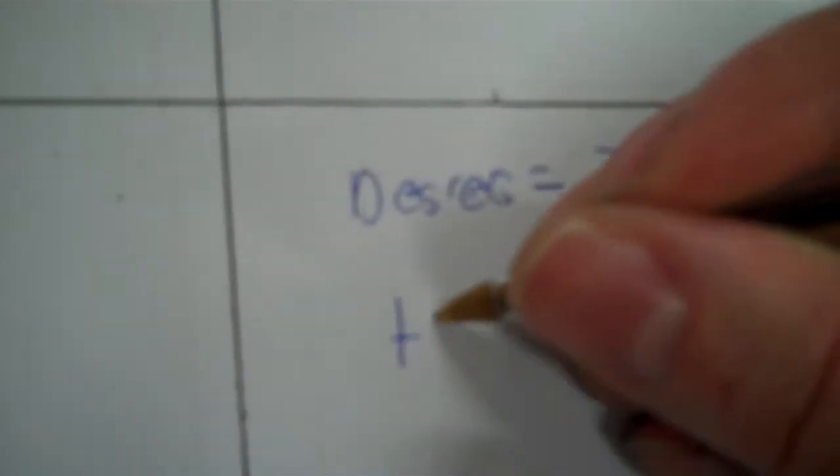Okay, so degree. So the degree is the 3rd power, 3. It's your highest exponent. That's what a degree is. It's whatever the highest exponent is. And the number of terms it has, again, is 1, 2, 3.